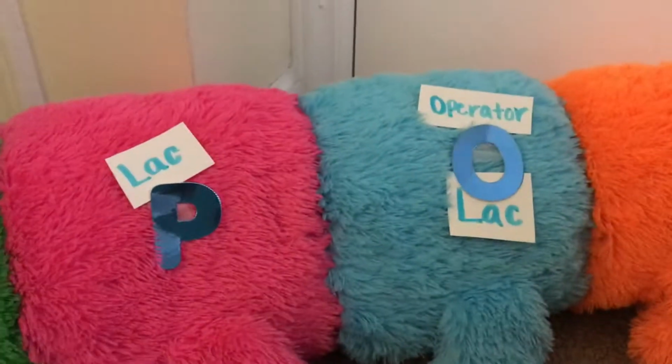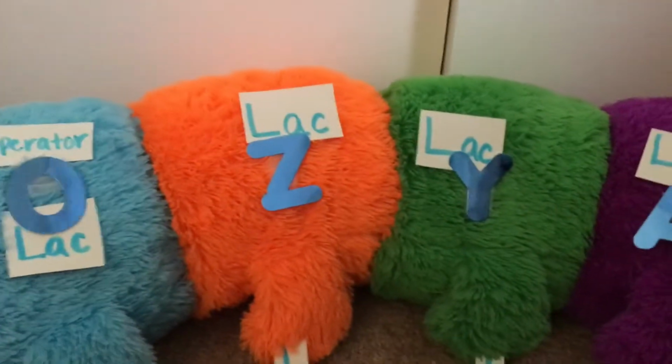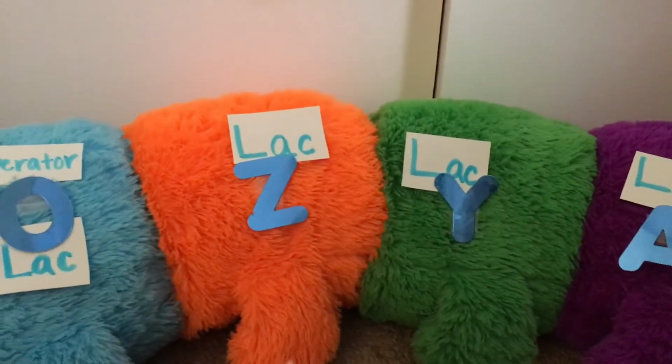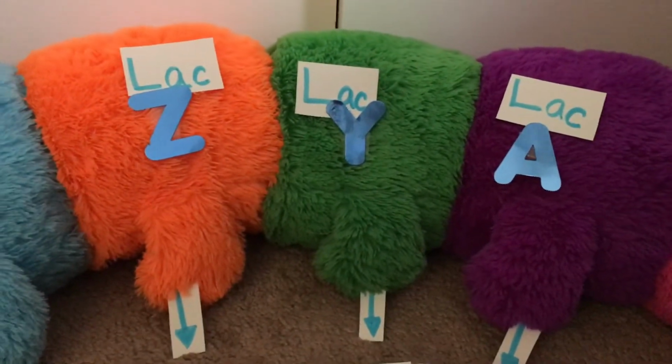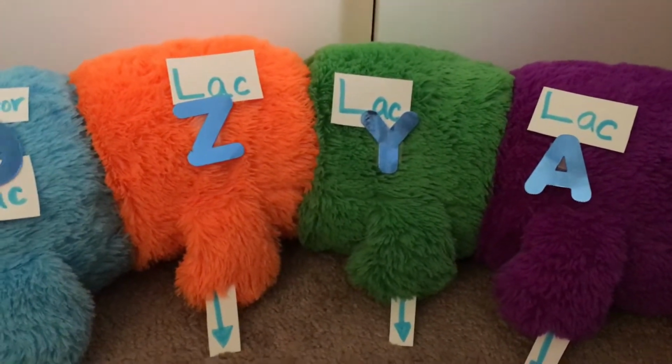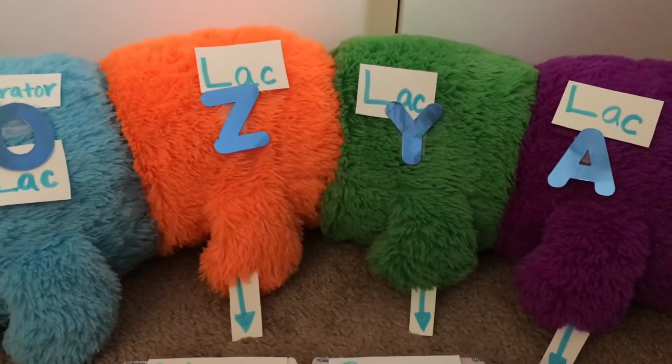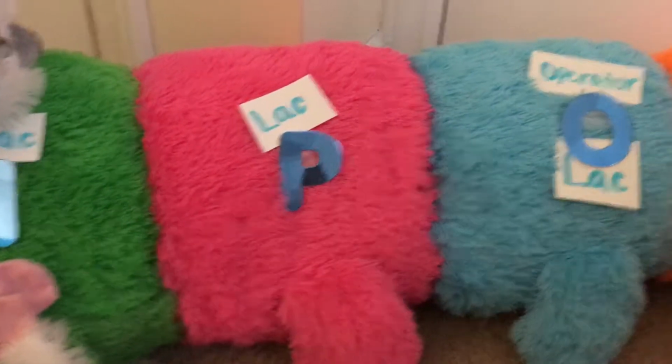and start transcription. Here we then see that the LAC operon contains 3 genes, also called structural genes, the LAC-Z, the LAC-Y, and the LAC-A. Each of these genes is transcribed as a single mRNA under control of one promoter, which is here.